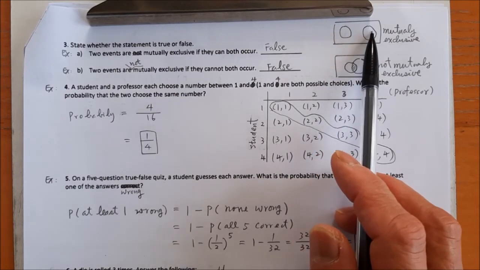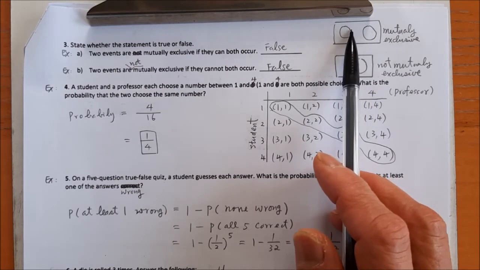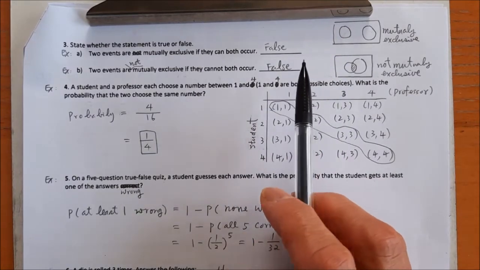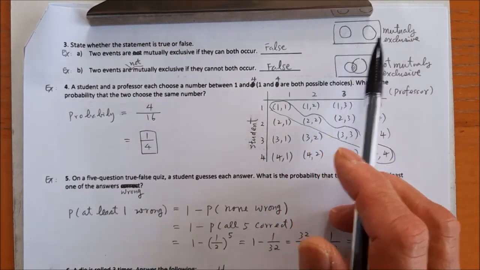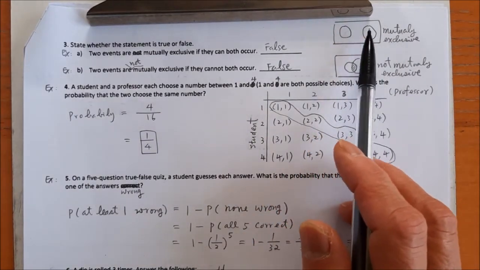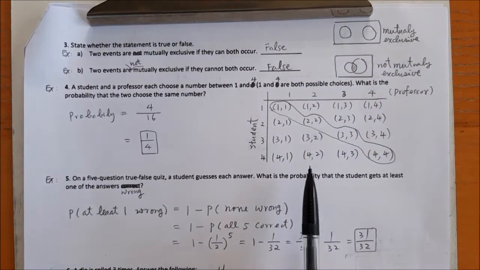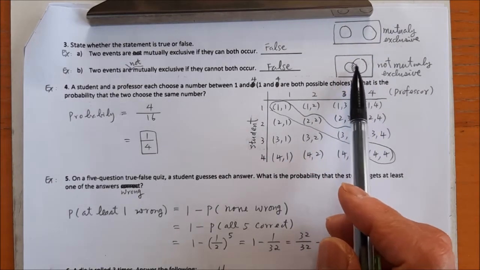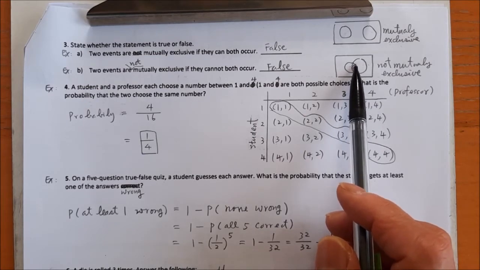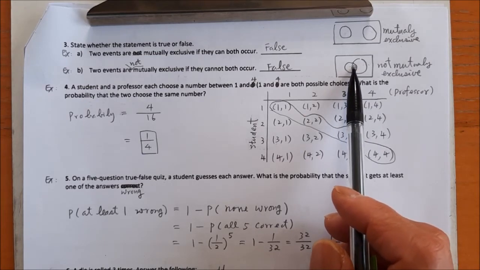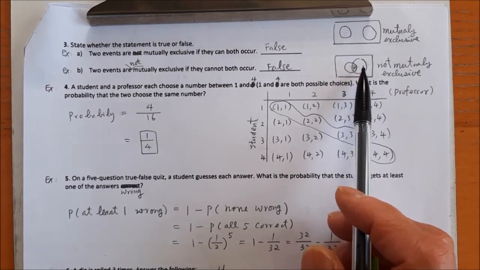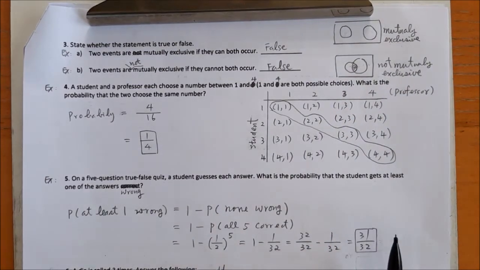The 2 events do not have a common occur area, no intersection area. We call the 2 events mutually exclusive. If the 2 events have a common area, which is both are occurred, we call not mutually exclusive.